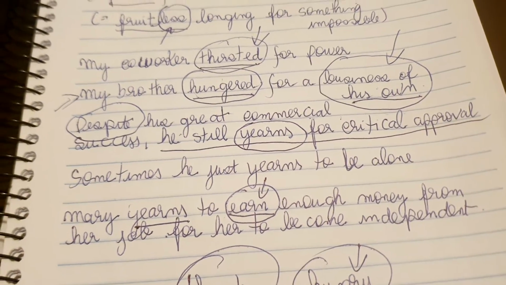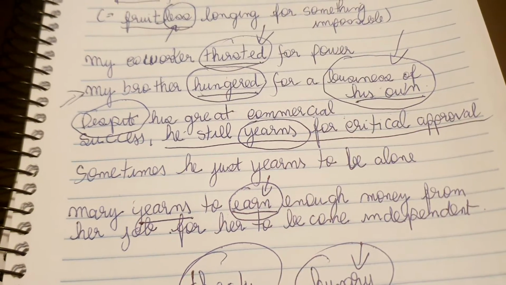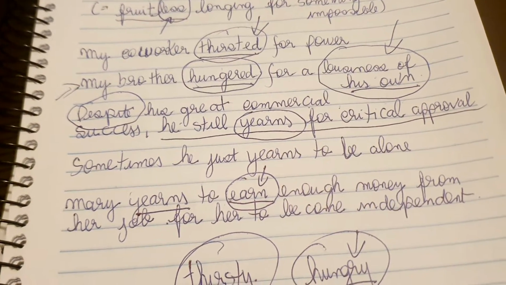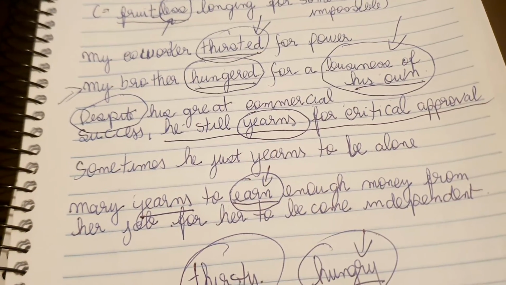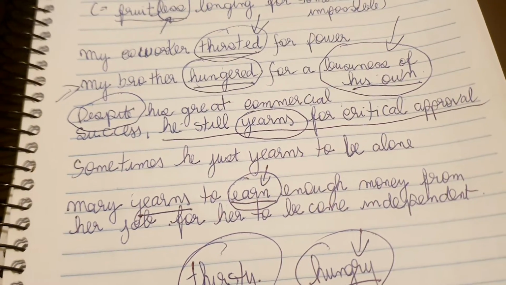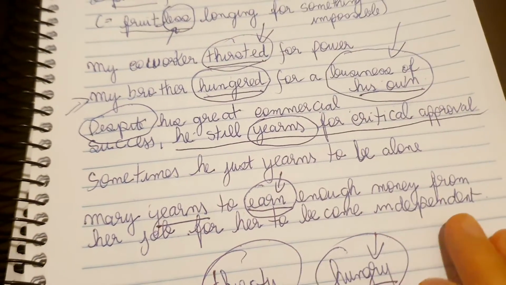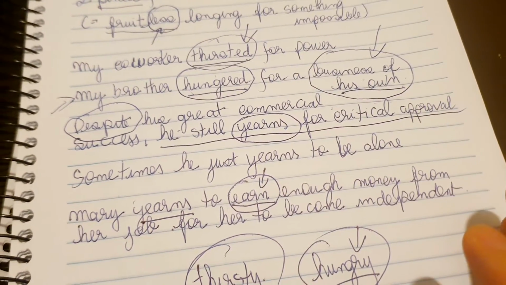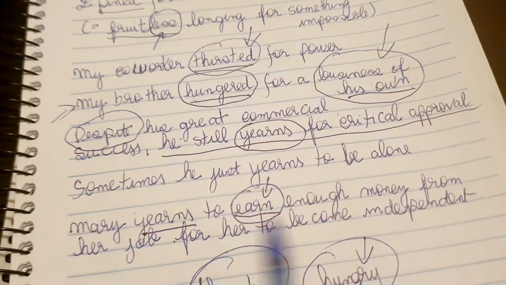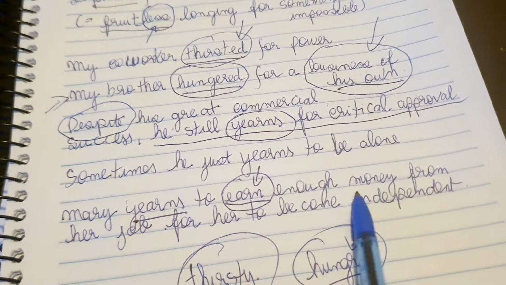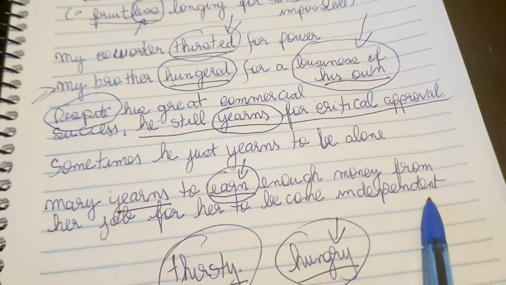I know some people who earn money from Instagram, some people who earn money from cryptocurrency. You have various sources of income available. So she wants to earn enough money to become independent, right?